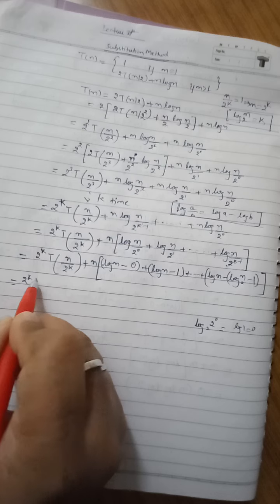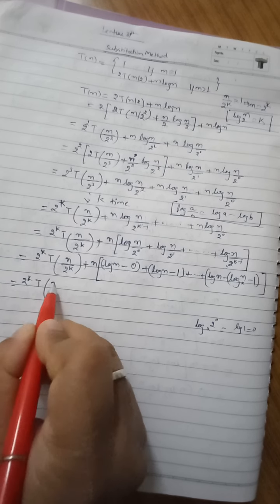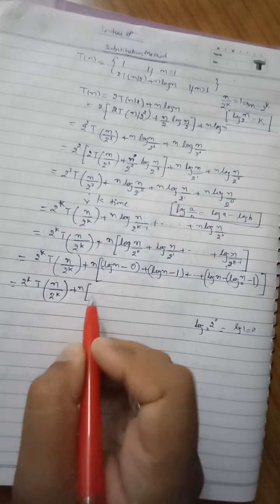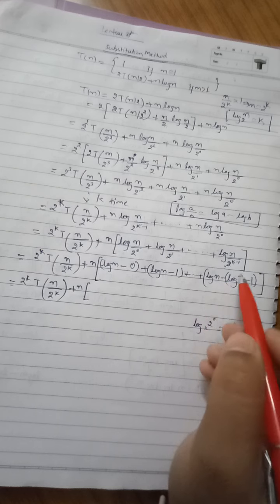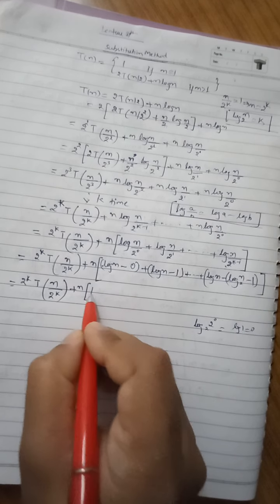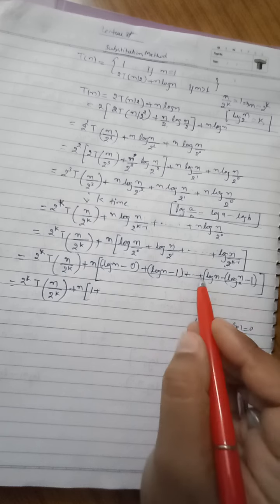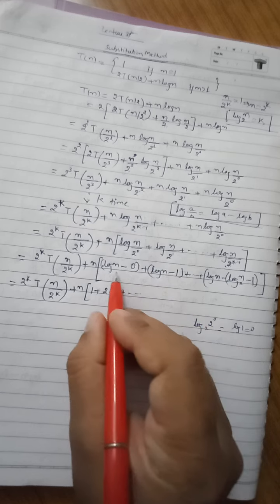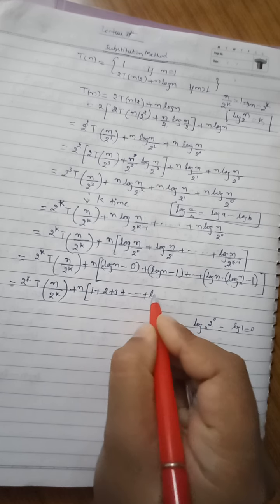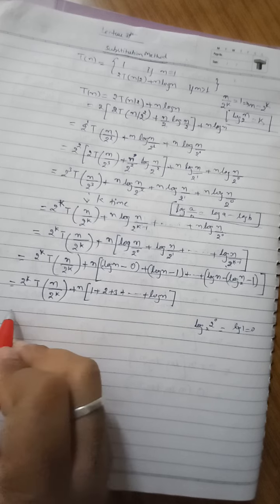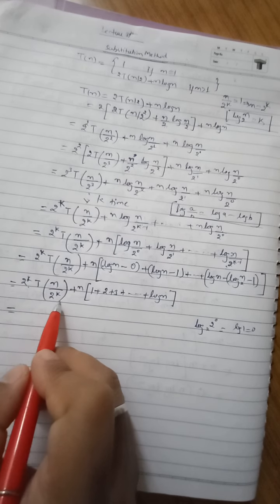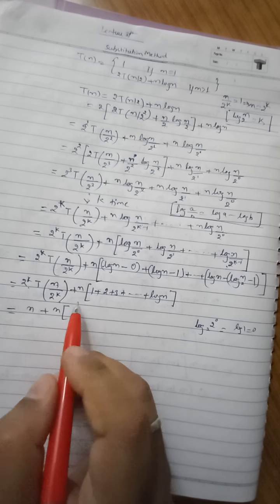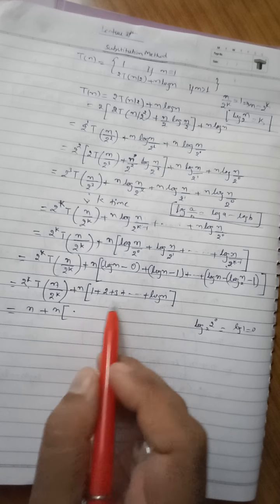So again we are further solving it: 2 to the power k T(n/2 to the power k) plus n. This log n will be cancelled, so what is left? 1. So we are writing from this side, like that we will get 2, 3, 4, like that we will get at the end log n. This 2 to the power k cancels this 2 to the power k, only n will be left. So n plus n times 1 plus 2 plus 3 up to log n.